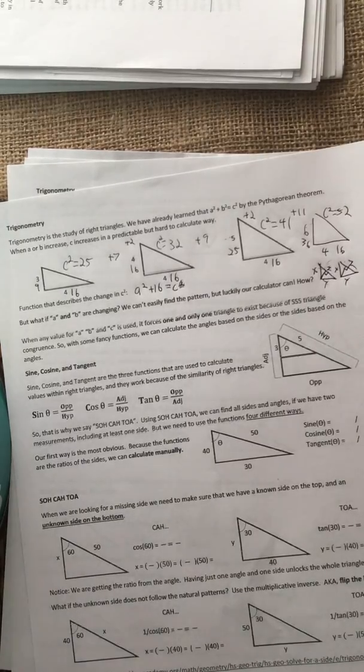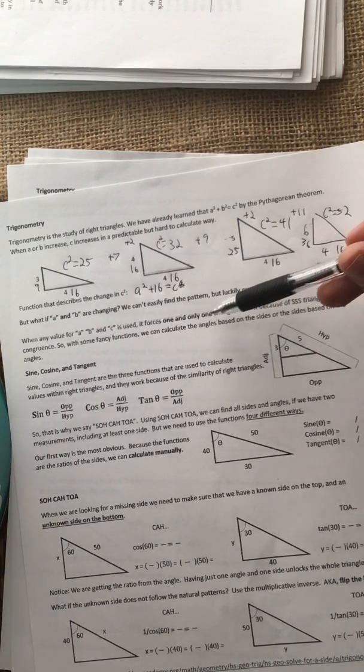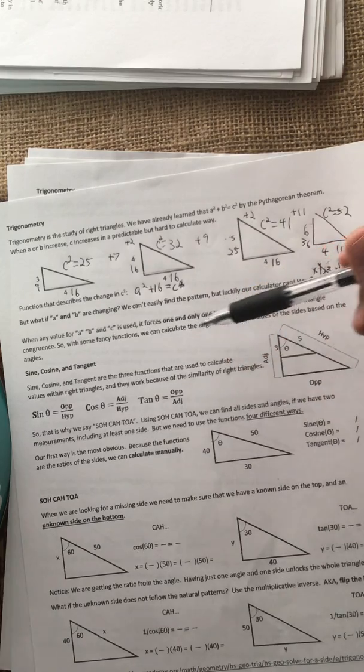All right? Now, the thing is, because of this fancy thing, we can calculate angles based on sides and sides based on angles, and I'll show you how to do that next.